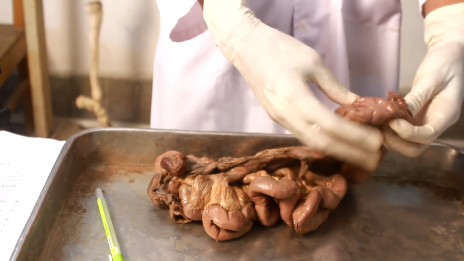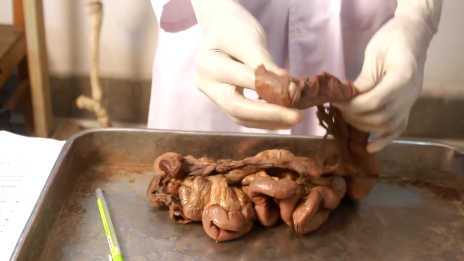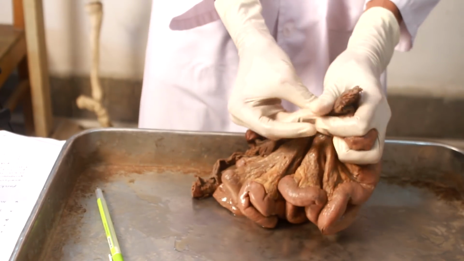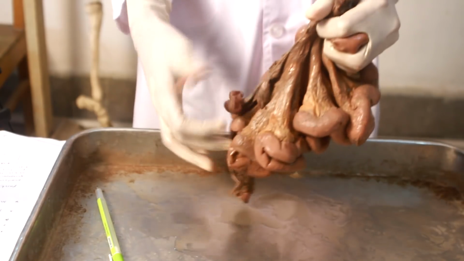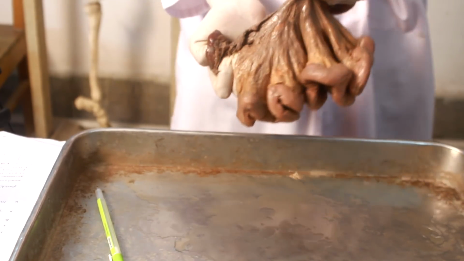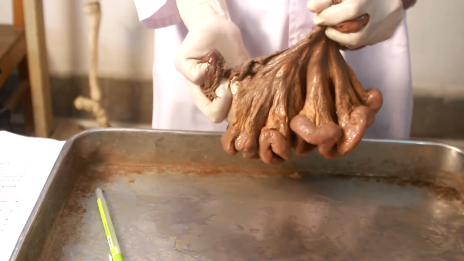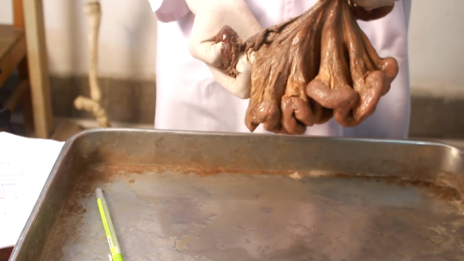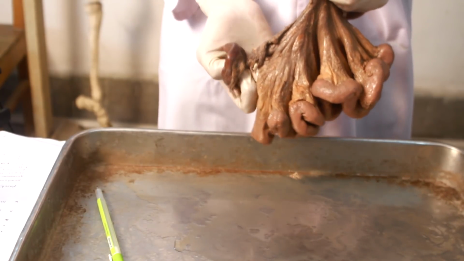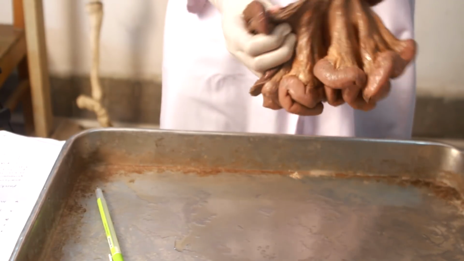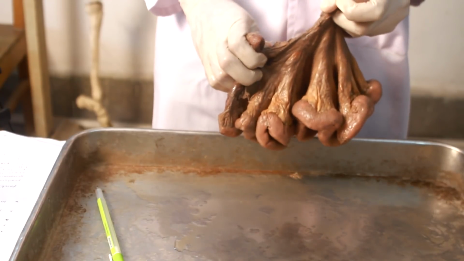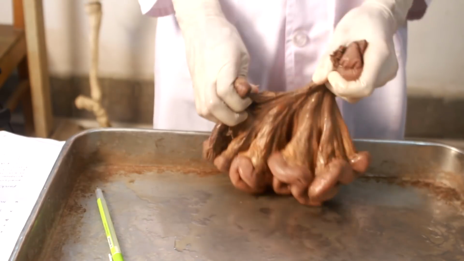Now we have to hold this viscera in anatomical position. If the viscera is uncoiled, then you have to coil it in this manner, then firmly hold it from left to right, and in the right portion it is the ileum, and on the left it is the jejunum. Now in anatomical position you can say this is the jejunum and ileum suspended by the mesentery.